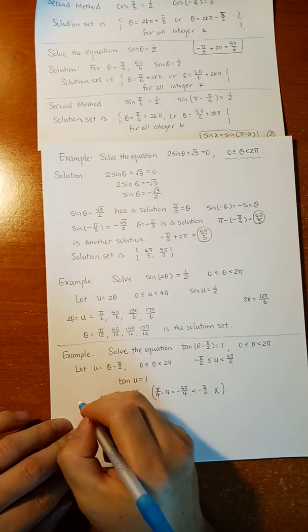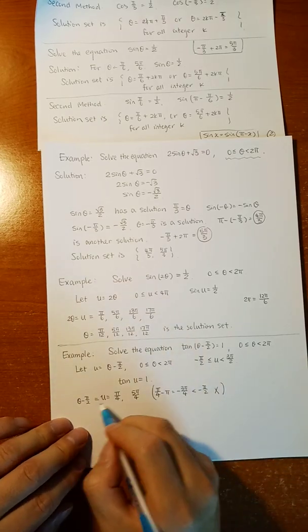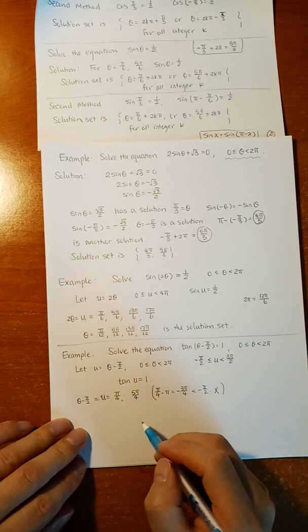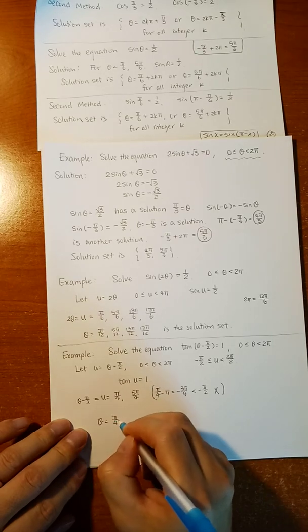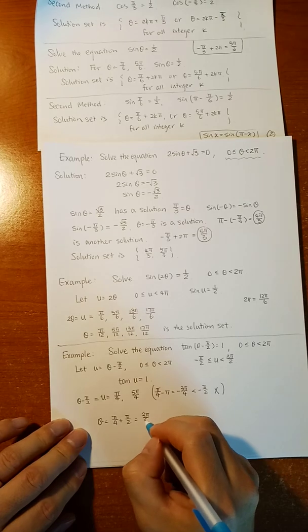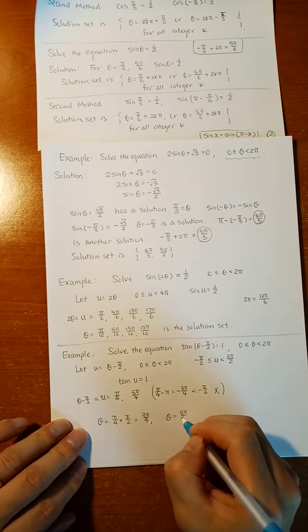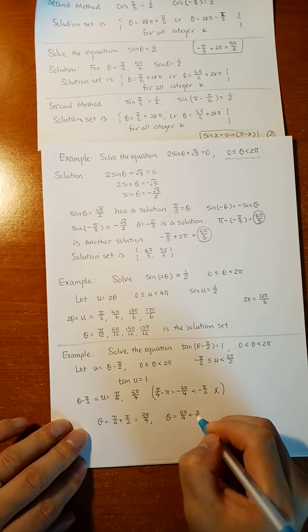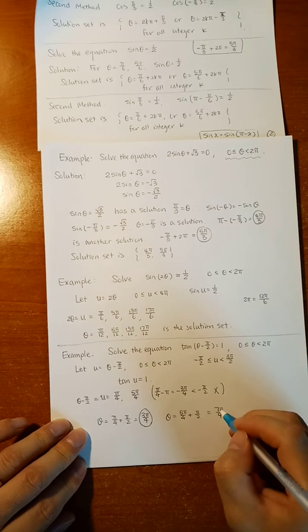And then theta minus pi over 2 is equal to u. So theta minus pi over 2 is pi over 4 or 5 pi over 4. So theta is pi over 4 plus pi over 2, which is 3 pi over 4, or theta is 5 pi over 4 plus pi over 2, which is 7 pi over 4. These two are solutions.